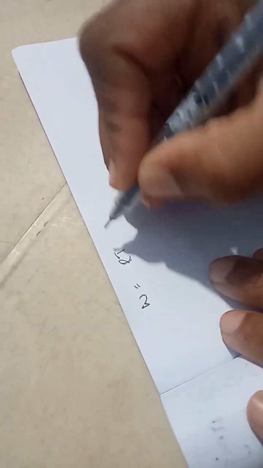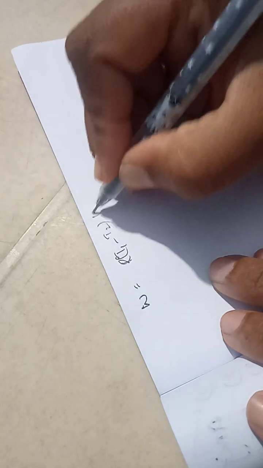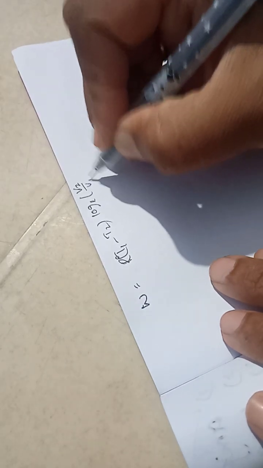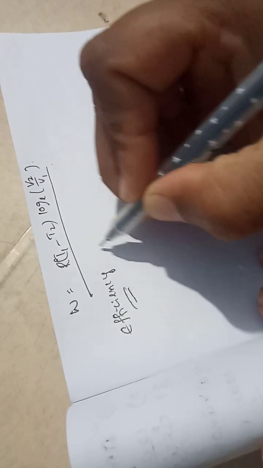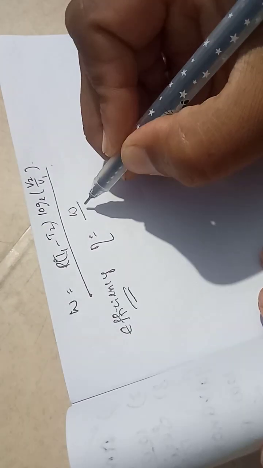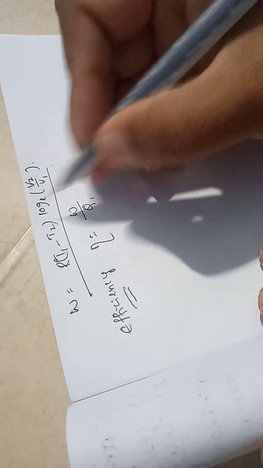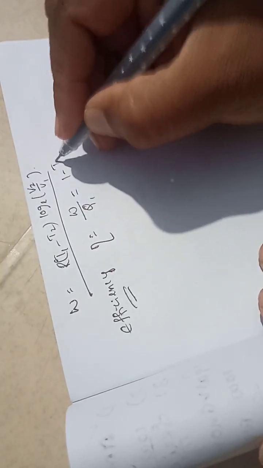Now next, the total work done on simplification we will get R (T1 minus T2) log e V2 by V1. Right, this is the work done. Now efficiency is defined as work output by heat input. Now substituting the values, we get efficiency as 1 minus T2 by T1. So this is about the Carnot engine.